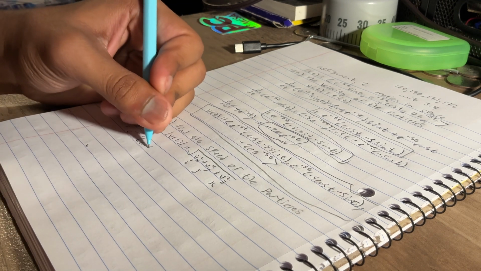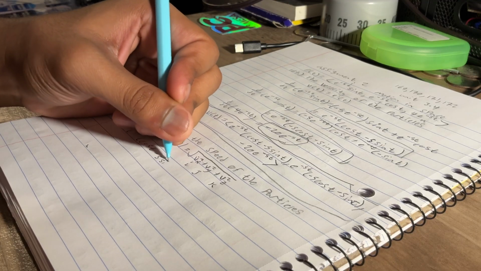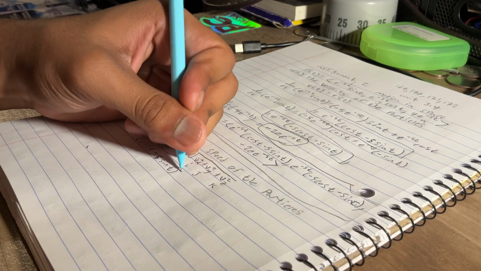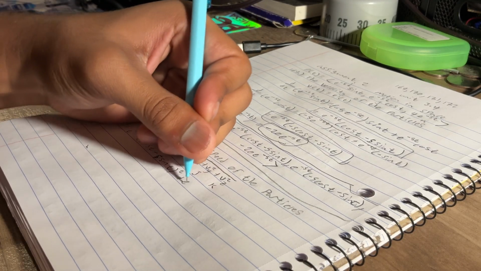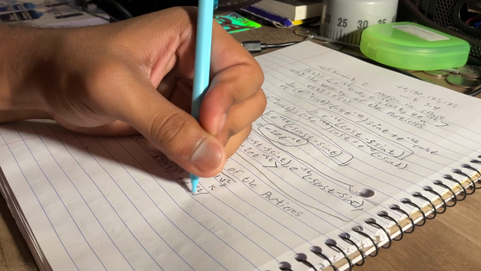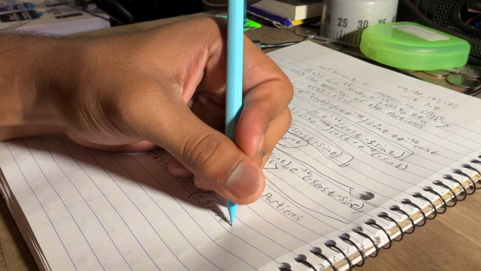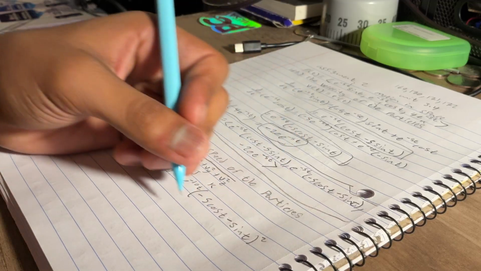Just so that you're not too confused. Cosine t minus 5 sine t squared plus e to the negative 10t negative 5 cosine t minus sine t squared.